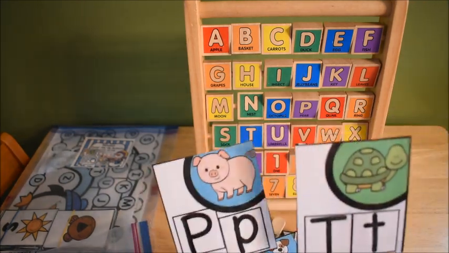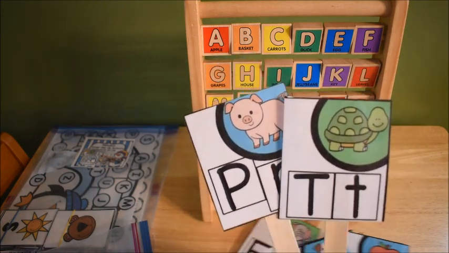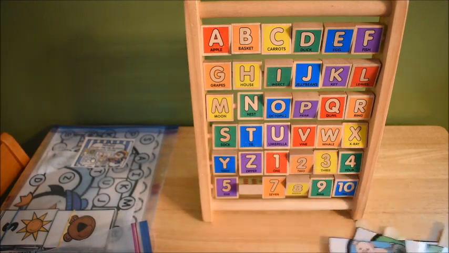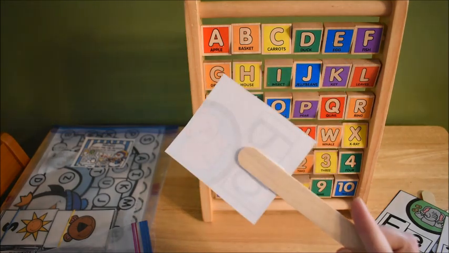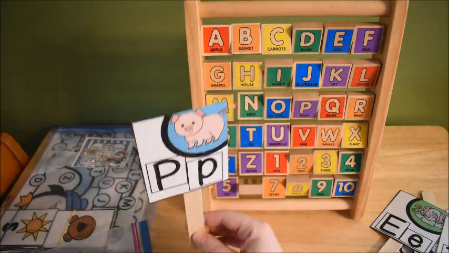So this activity would be something that you would use with really, really young children who are just learning to match up letter to letter. So what you would do is you would take a card, you would hold it up. I have mine attached to craft sticks. You could hold it up, or you could put it in Play-Doh. Play-Doh helps it stand up.